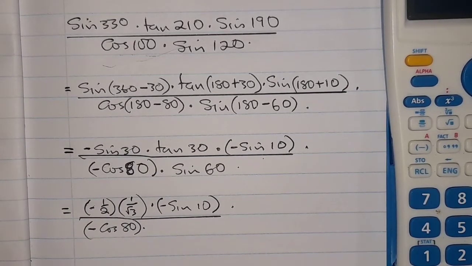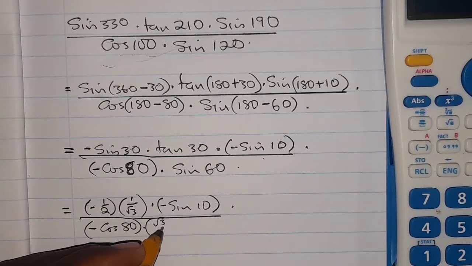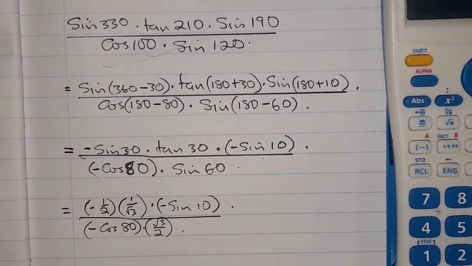And then the last one, it's sine 60, and this is root 3 over 2. Notice we have three negative signs.